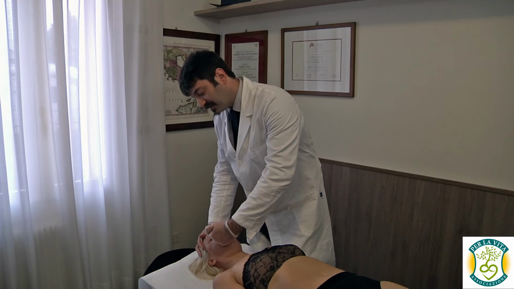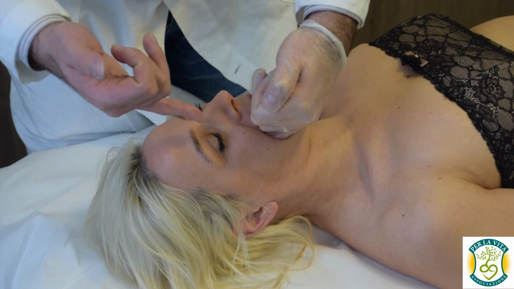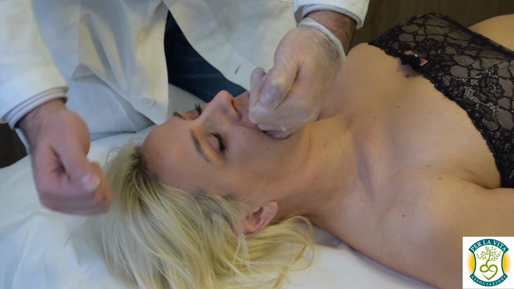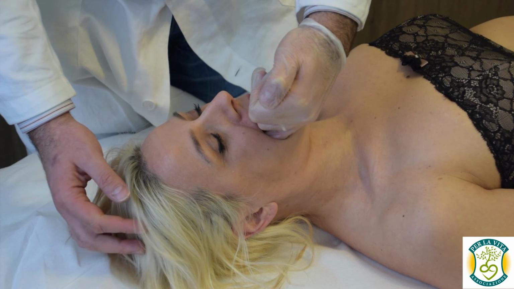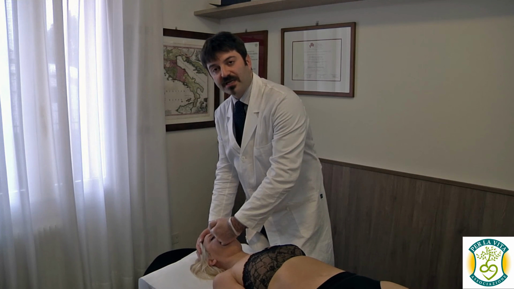The technique can be performed for 2 or 3 minutes or until we can see a sort of tearing of the eye of the patient, ipsilateral to the technique. This is a sign of the stimulation of the sphenopalatine ganglion.